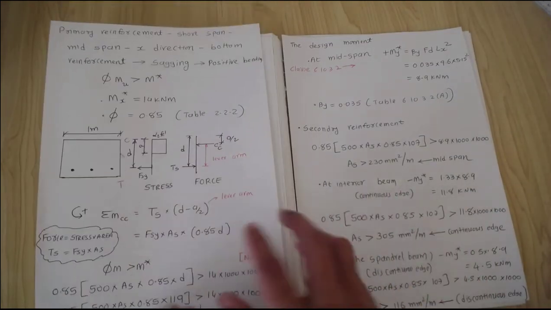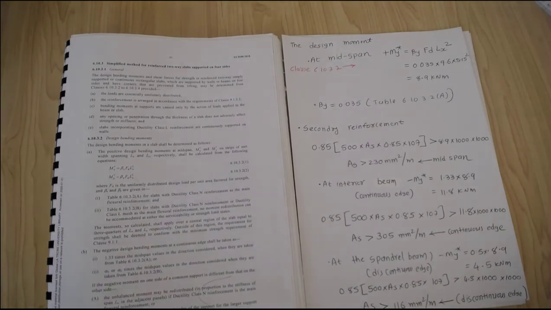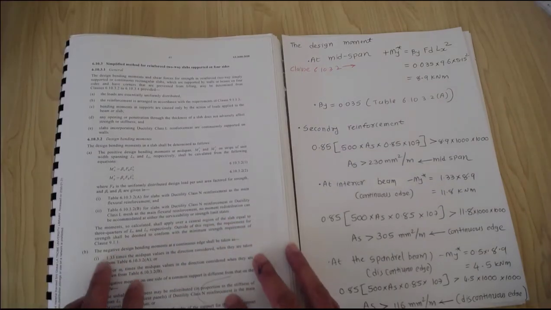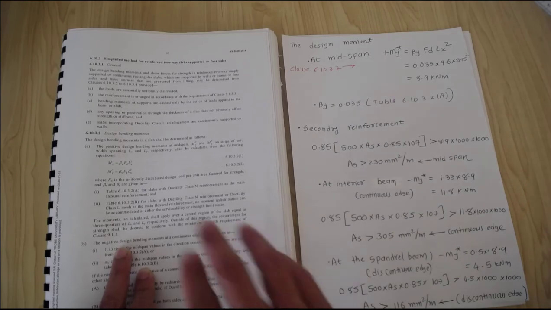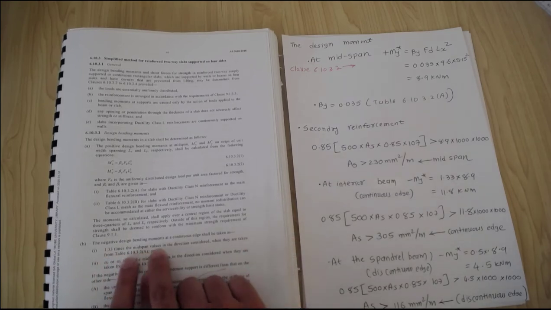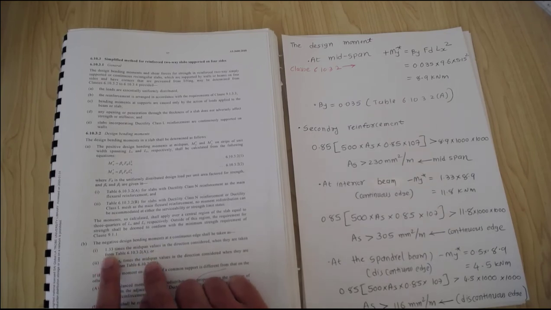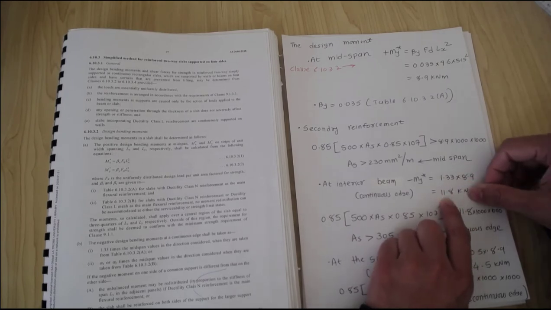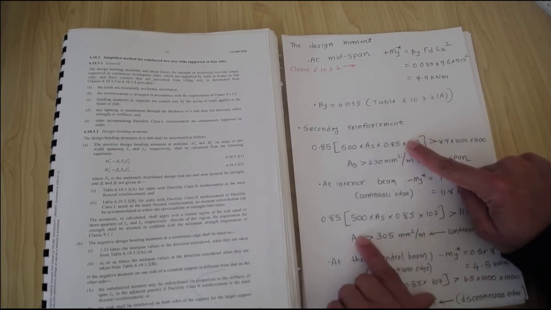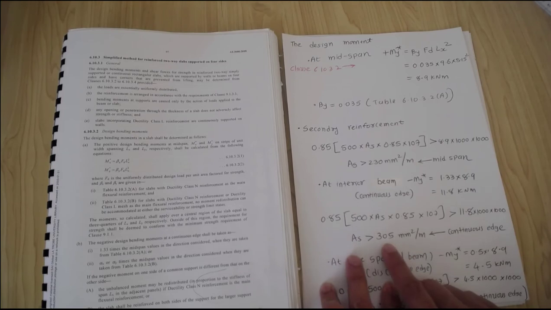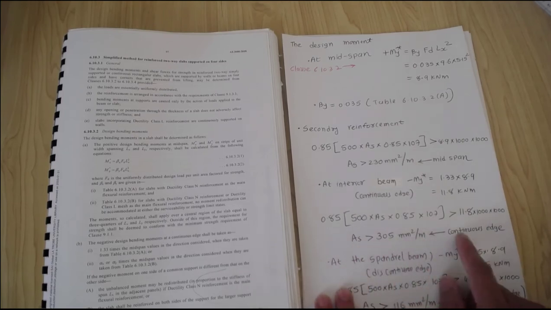Now for interior beams, where you have a continuous edge, if you come here you have this negative design moment. Here there was a positive design moment, right? At the midspan you have positive design moment. Here we have a negative moment region, so we just need to multiply the midspan value by 1.33 when you use this table. So you multiply 1.33 with the midspan moment, and it gives me 11.8 kilonewton meter. We can use the same equations here, and instead of 8.9 we will use 11.8, and that reinforcement gives me 308 millimeter square per meter. That is at the continuous edge.